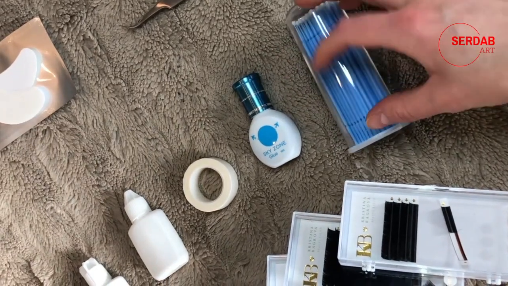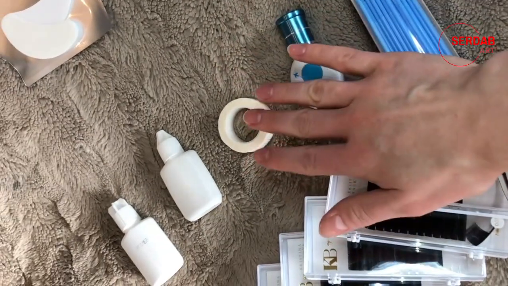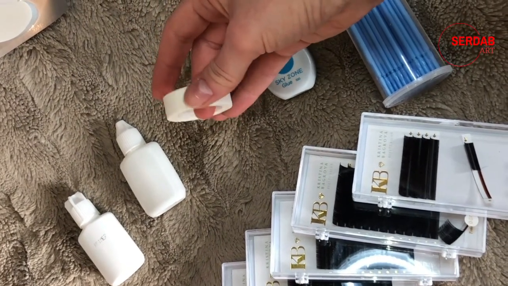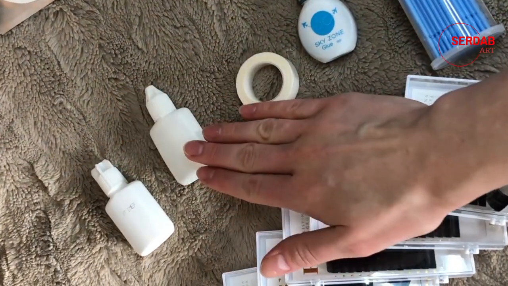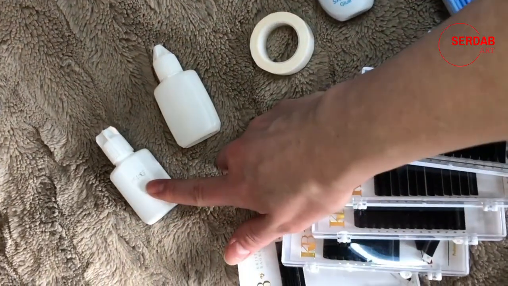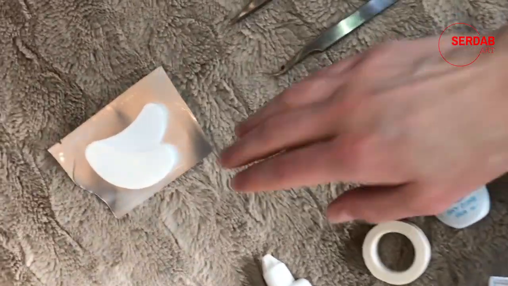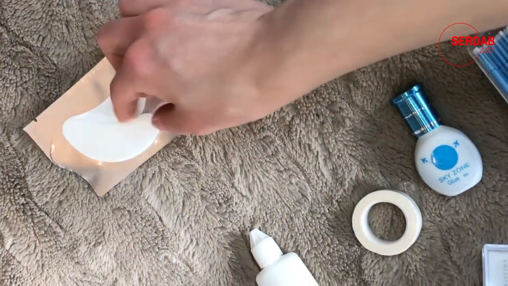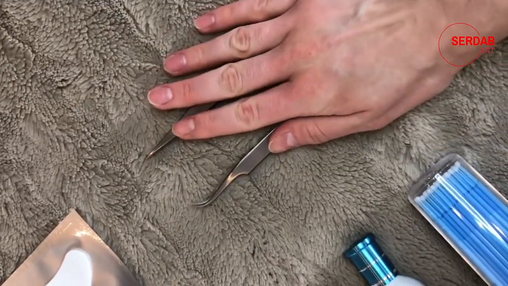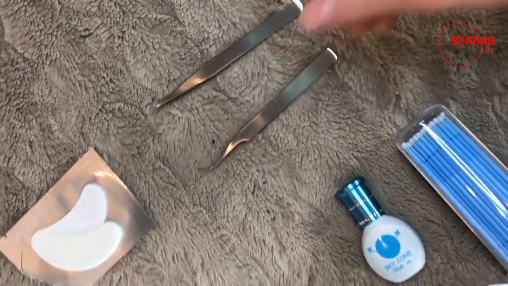With these we will clean the eyelashes, the glue, the patch to glue the eyelashes, the lower eyelashes, then the glue remover, which is in gel in our case, primer to clean the eyelashes, to prepare them, and silicone patches, which we will put on top of these, and two tweezers, one straight and one curled.